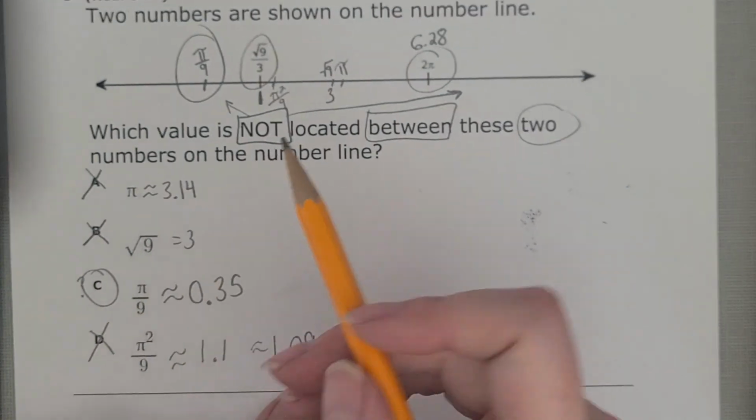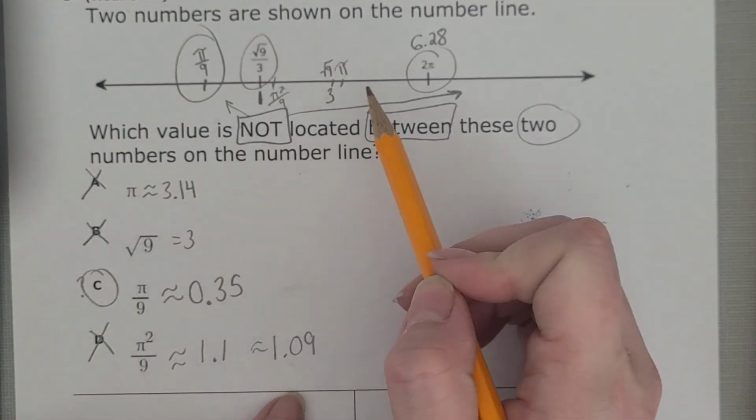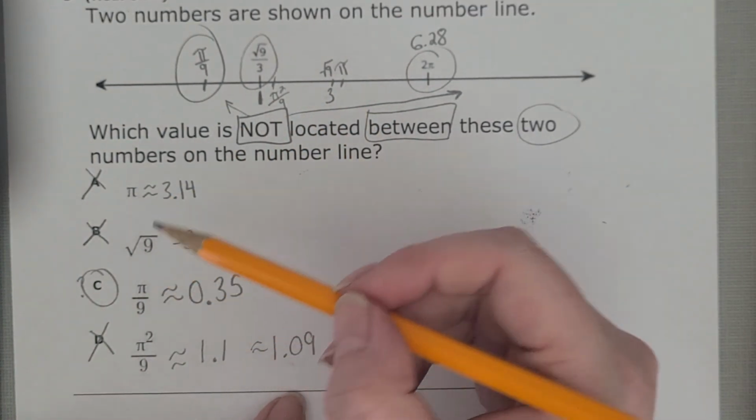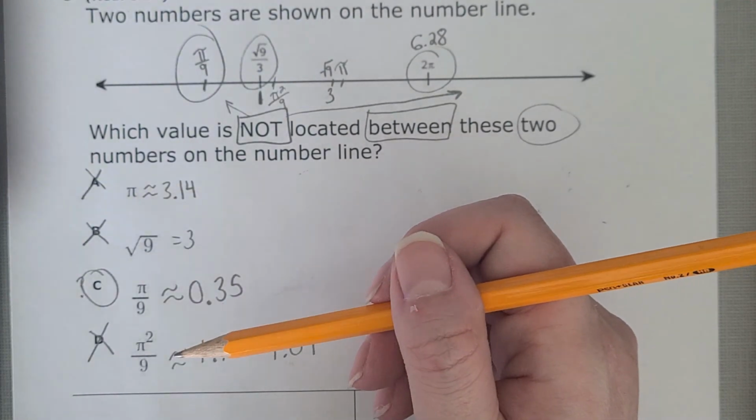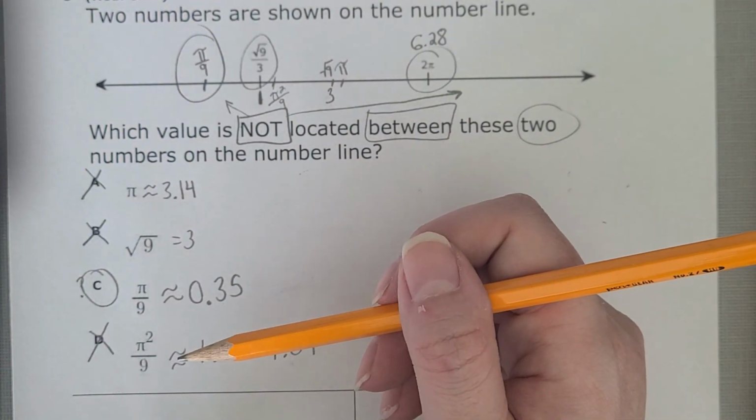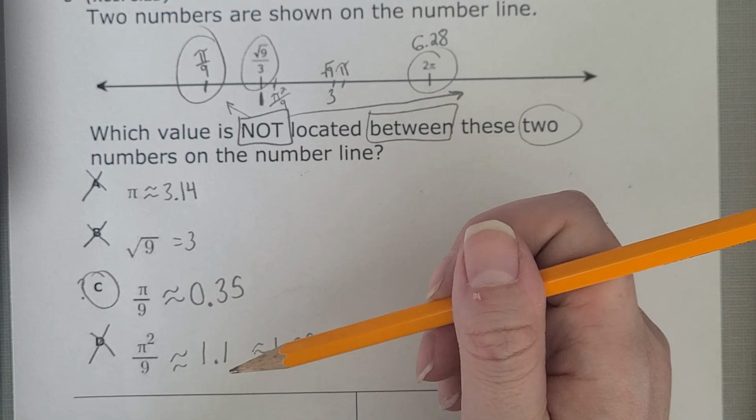So think about, was your issue looking for what's not inside? Was your issue typing on the calculator? Whatever your issue was, figure it out or ask somebody for help and then try that second problem.